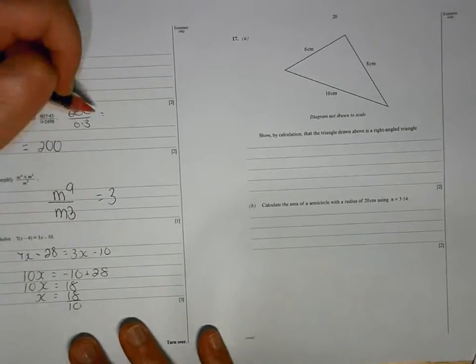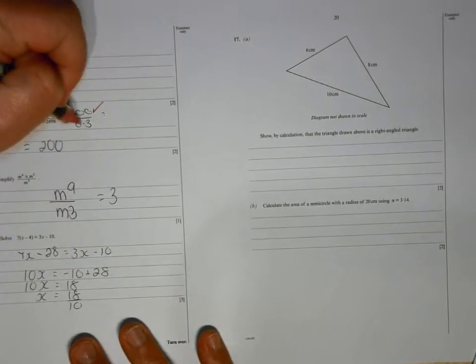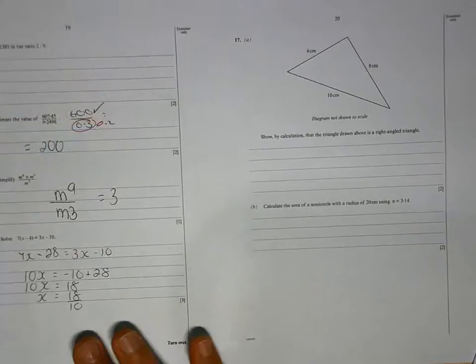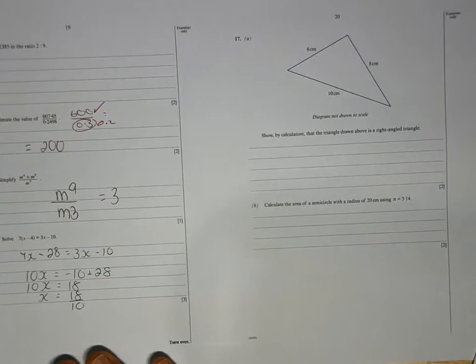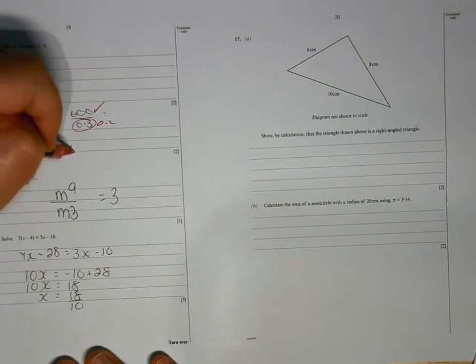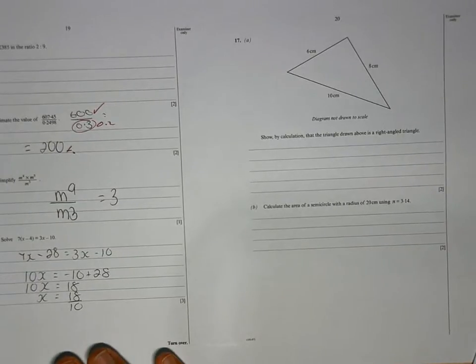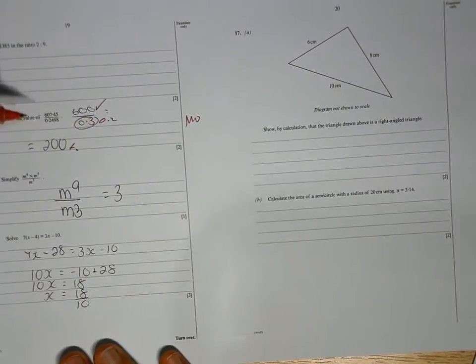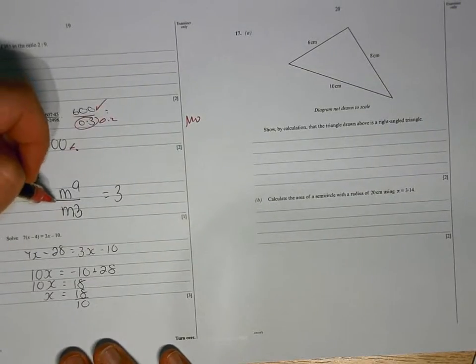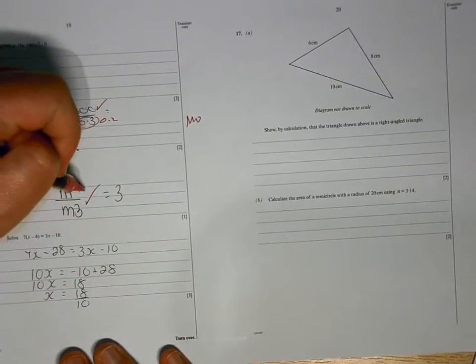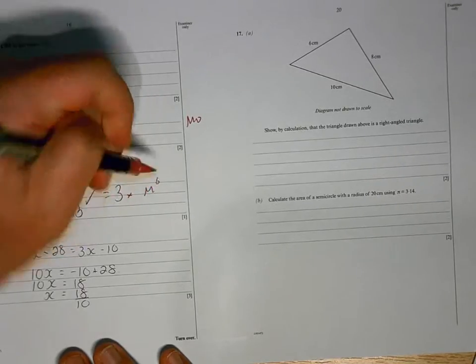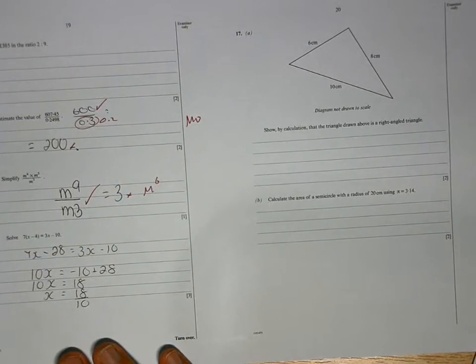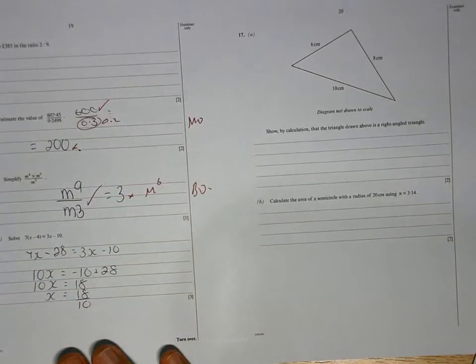600 is fine, but 0.3 is closer to 0.2. And then 600 divided by 0.2 or by 0.3 wouldn't be 200. So there's not enough there to get the mark. This is m to the 9 divided by m to the 3, but that is m to the 6. There's only 1 mark for that, so you won't get anything.